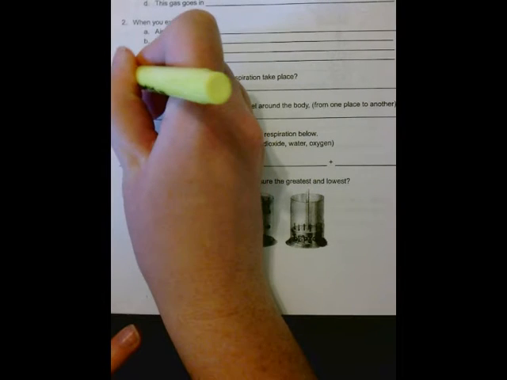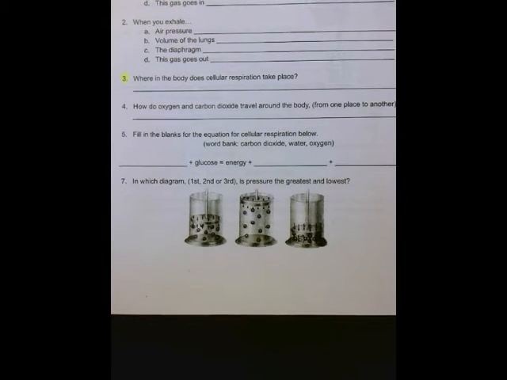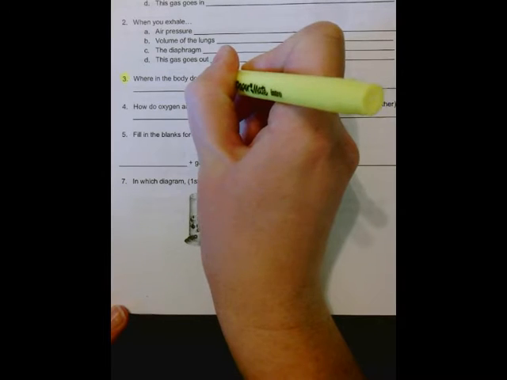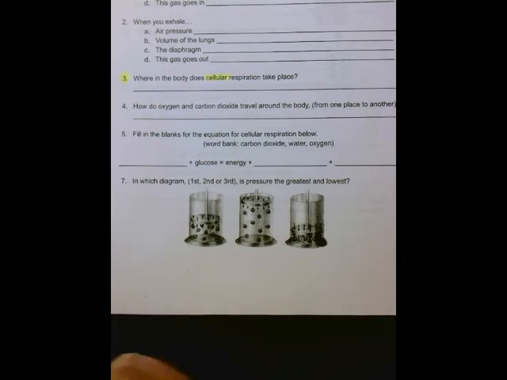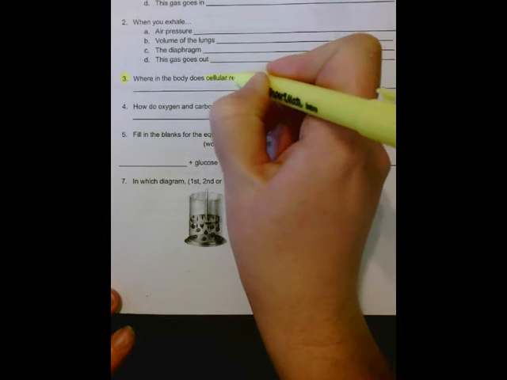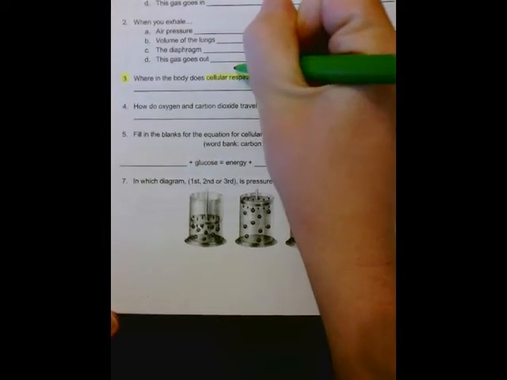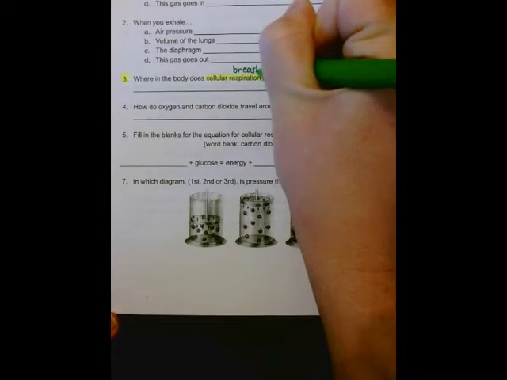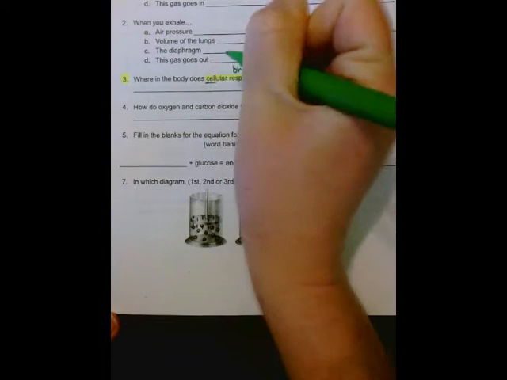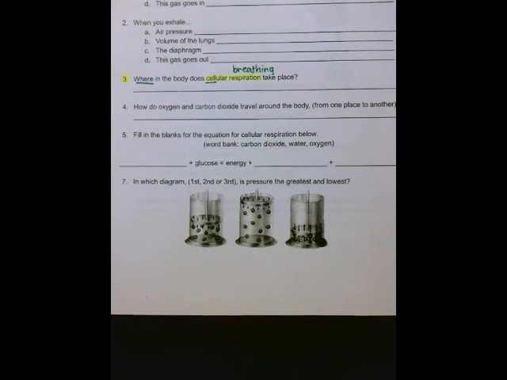All right, so number 3 here says where in the body, so we're looking for where, does cellular respiration take place? So we're trying to find the location where this happens. If we just take a look at what they're asking us about, it says cellular, which right away I can see that it has the term cell in there, and respiration. And from what we've been learning in class, respiration means breathing. And we have cell right in here, and we're looking for where. So where do we think our cells are breathing? If we think about that, where is this happening?